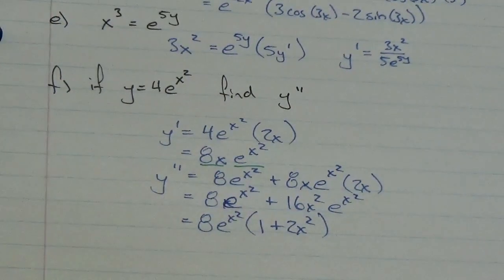Man, I really love that exponential function. It's so convenient to work with. And it's just going to get better over the next few lessons.